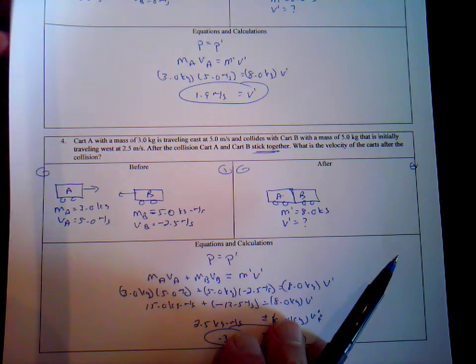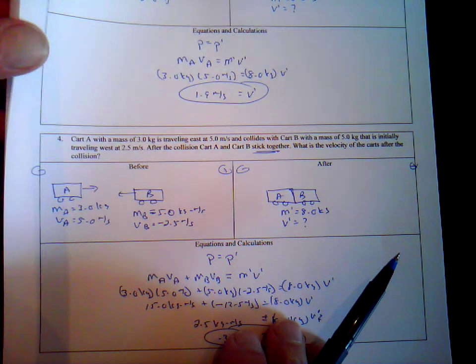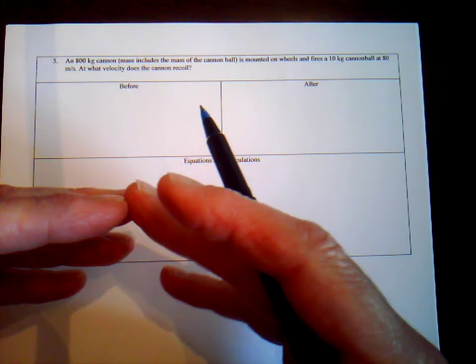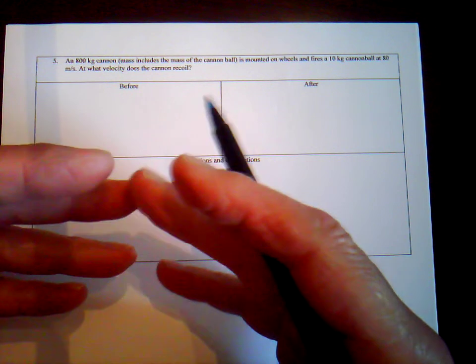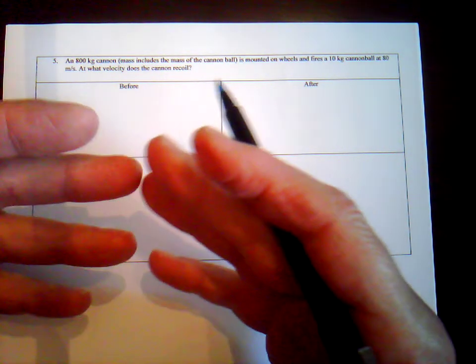Now remember the video demonstration we did with the carts? When we had the plunger cart, we pushed that plunger in on one of the carts and put them side by side, and they were both stationary, which means the momentum before the interaction was actually zero because neither thing was moving. This is a similar type of situation, except we're not using carts, we're going to use a cannon and a cannonball.